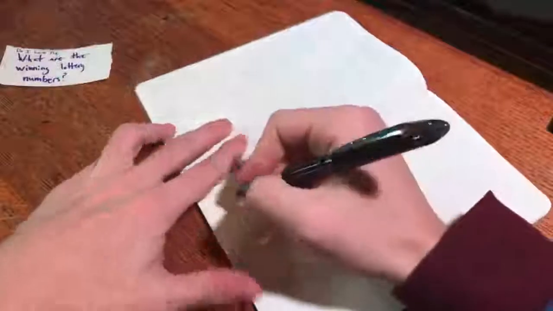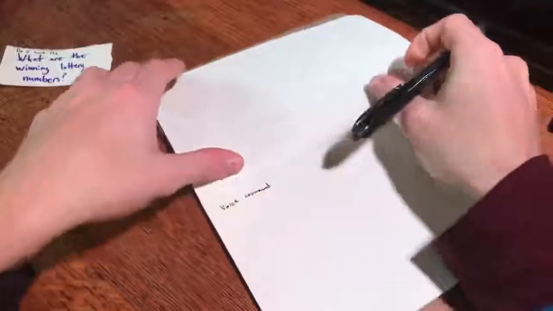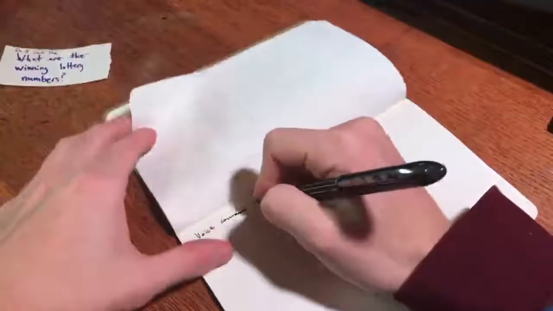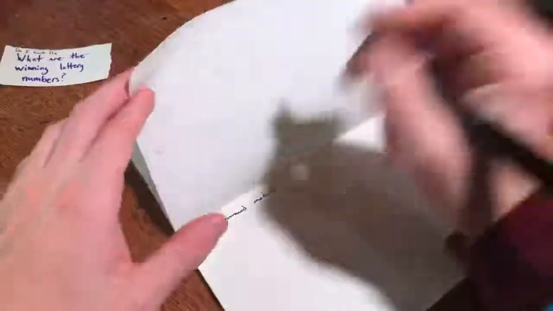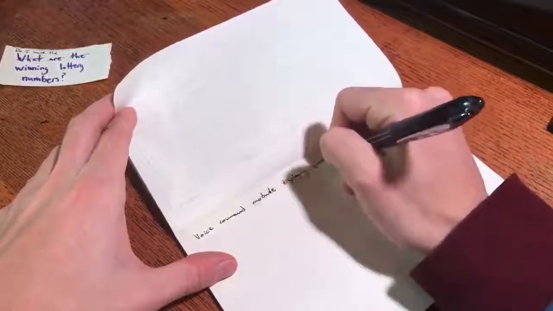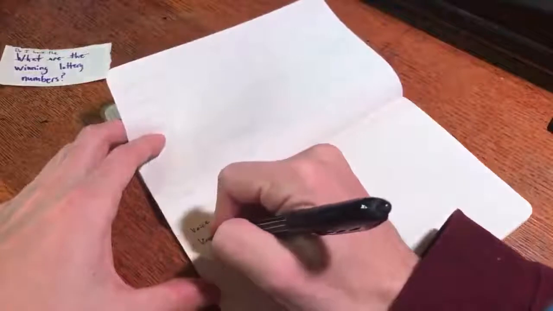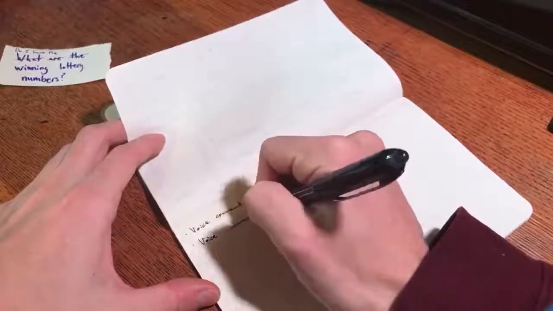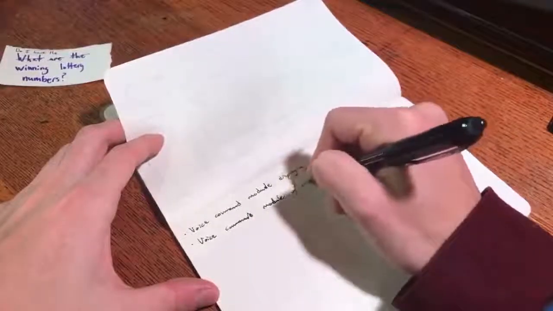So let me just write these on this page. Voice command. I already forgot. Voice command module. Displaying question. Then voice command module with camera.